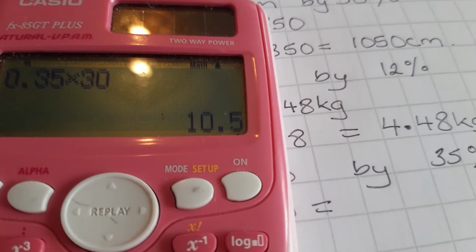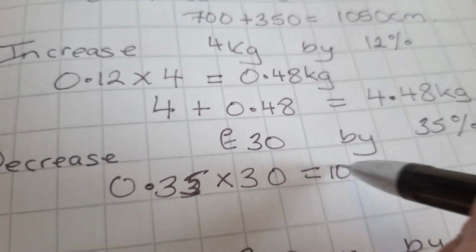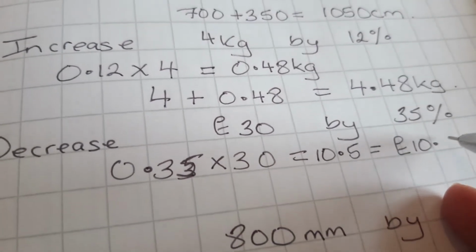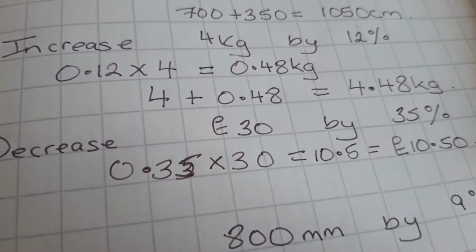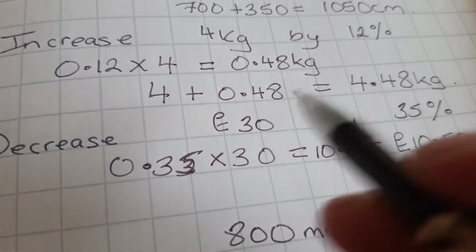Now you see you're getting that answer 10.5. Remember this is money. So you initially write 10.5, but you realise that that means £10.50 because it is money. And you need 2 numbers for money, not just 1.